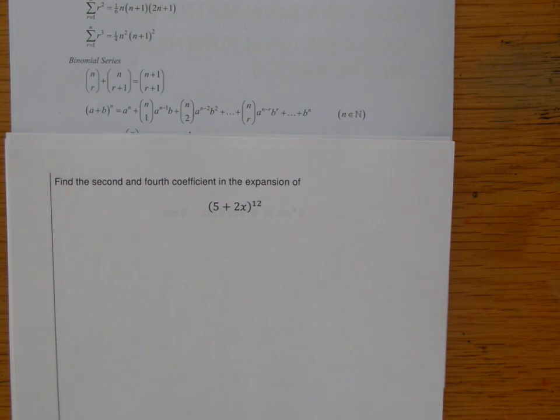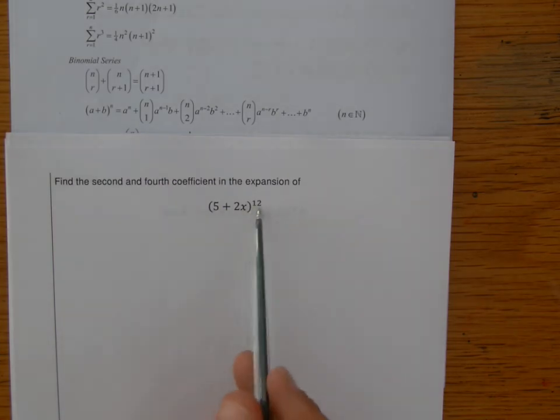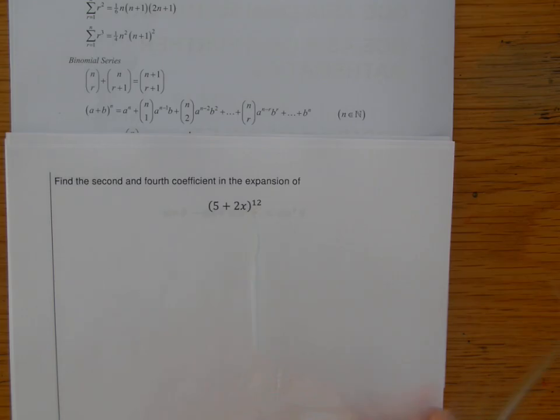Find the second and fourth coefficient in the expansion of (5 + 2x) to the power 12. Now we would normally use Pascal's triangle, and that's absolutely fine. You could use it here, except of course that we've got power 12, so we'd have to go down to 12 rows, and that's absolutely fine.